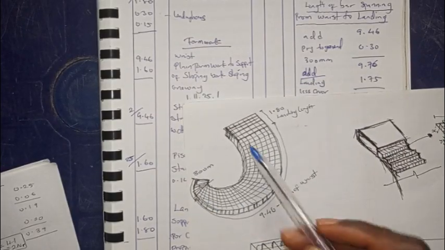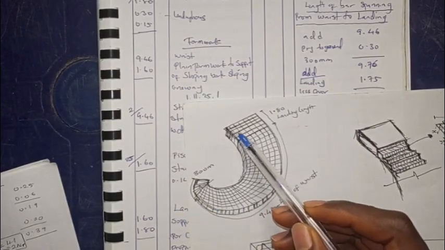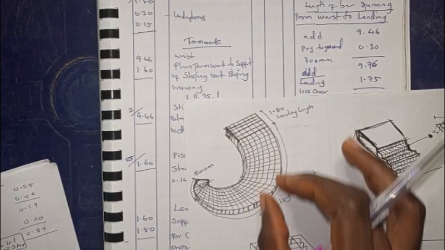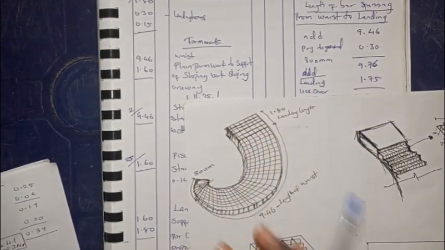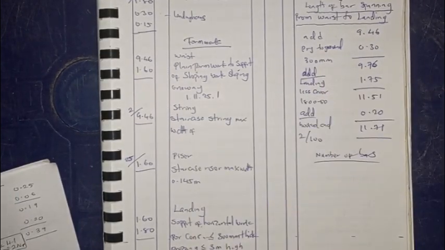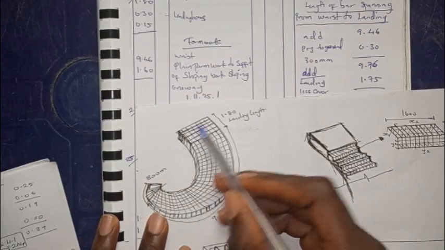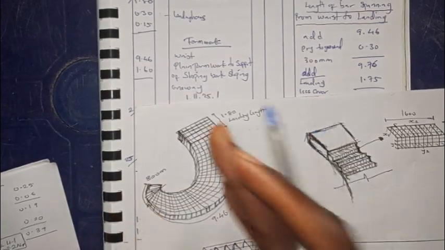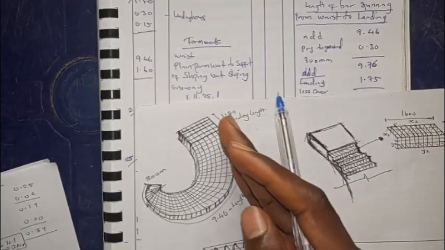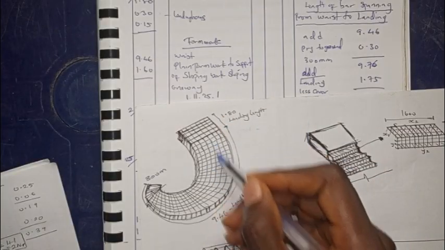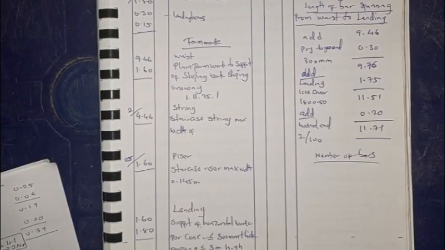So now we want to get how many. How many are going to be placed together? That's what we mean by number of bars. So we simply take the width, then divide it by our spacing to get the number of these long bars.